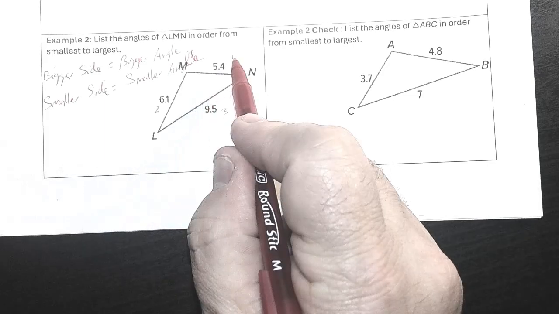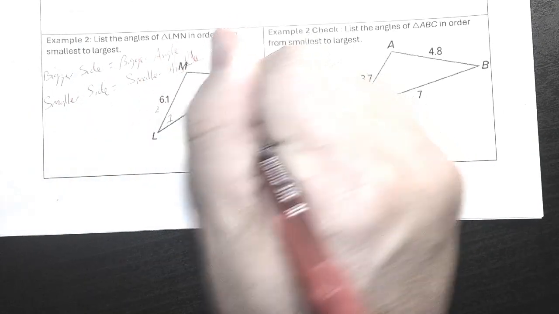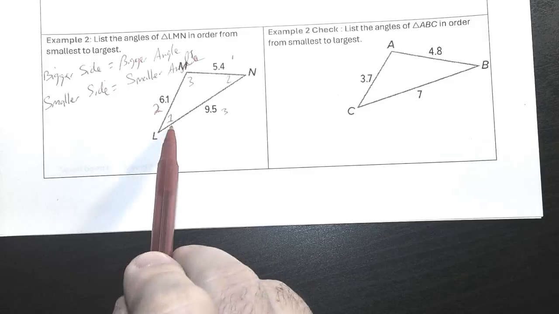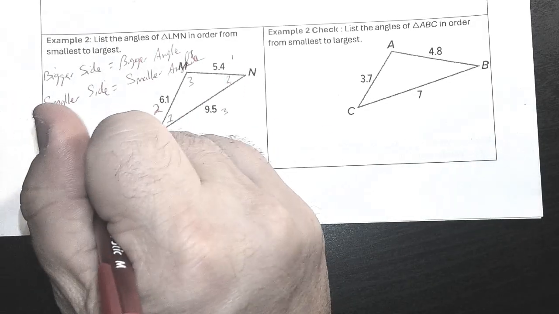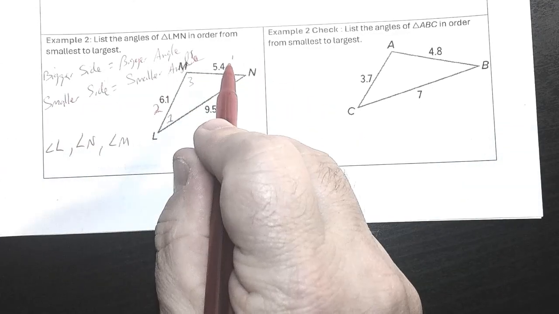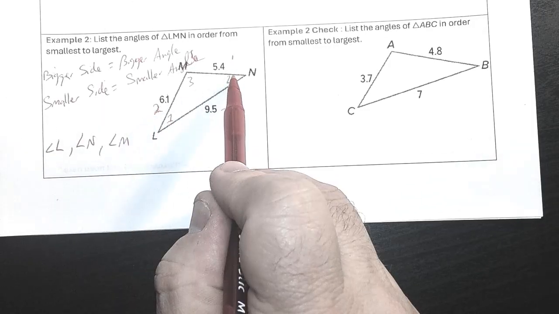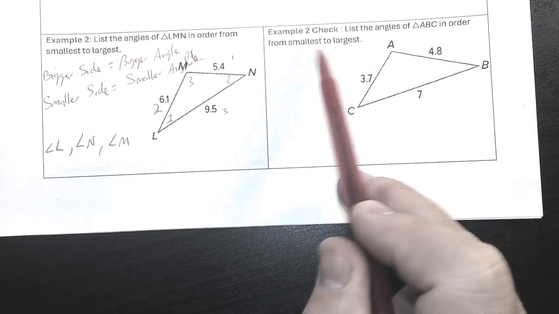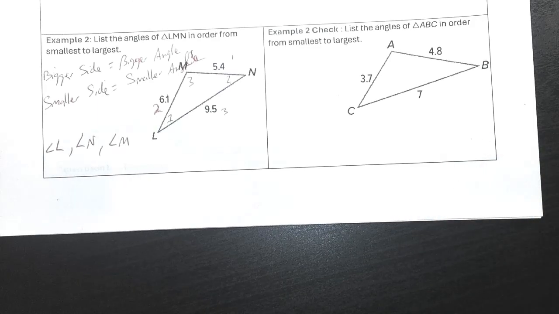So directly across, 1, 2, and 3. So smallest to greatest, smallest would be angle L, the next would be angle N, and the last would be angle M, because we went across from least, across from middle, across from greatest. All right, so you're going to do the same thing over here, put them in order from smallest to greatest, do the same thing with the sides, and you should have an answer there. I'm going to give this one away.